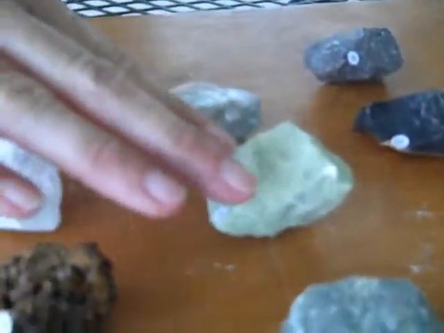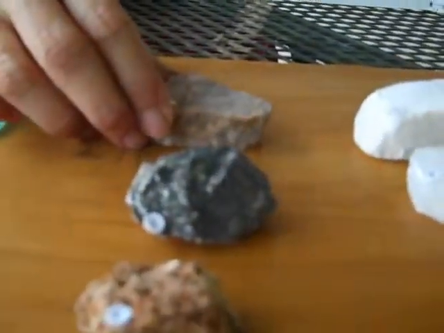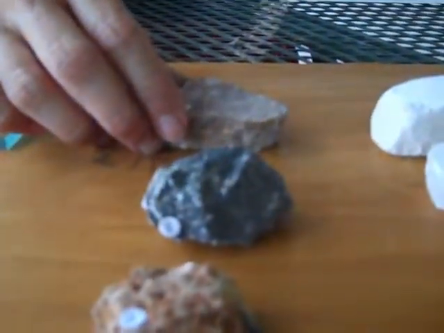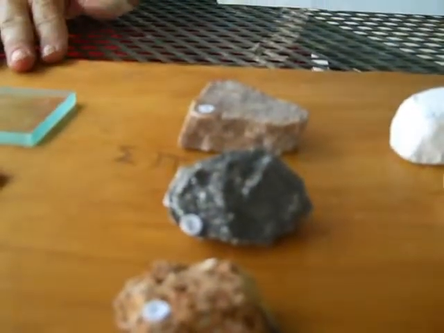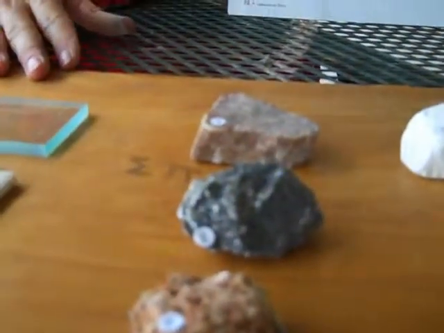So now it's going to be a dark mineral. Even though that's light green, green means dark, and so you've got to make that decision. After you decide what color it is, you've decided the luster, you've decided light or dark, the next thing I want you to decide is how hard the mineral is.